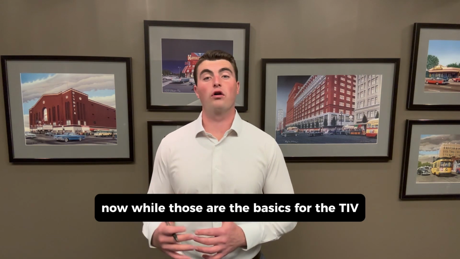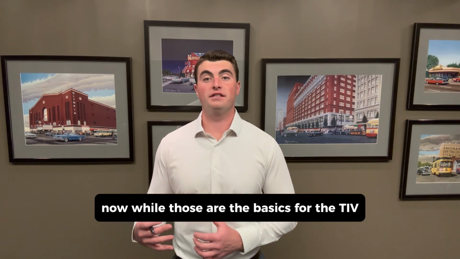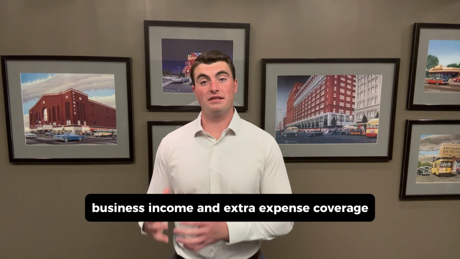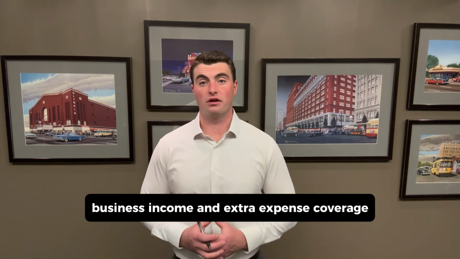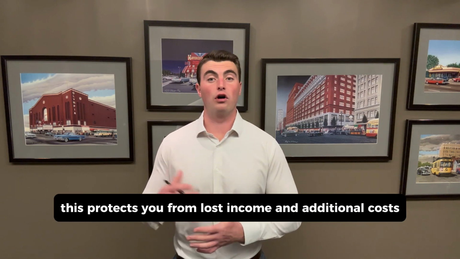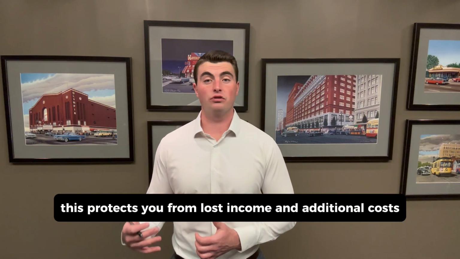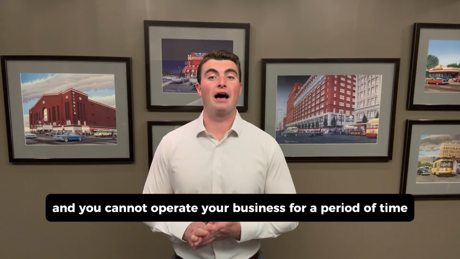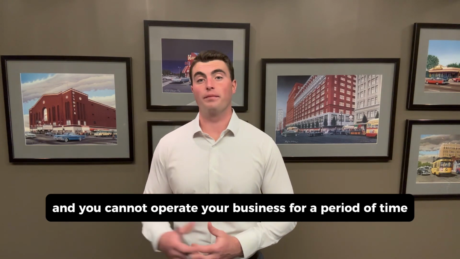Now, while those are the basics for the TIV, there are also other coverages to consider: business income and extra expense coverage. This protects you from lost income and additional costs if your property is damaged and you cannot operate your business for a period of time.